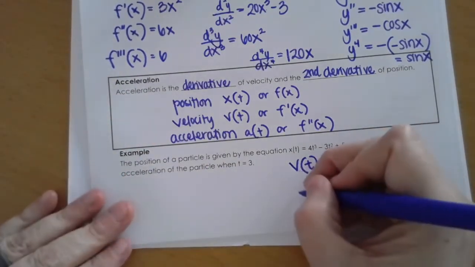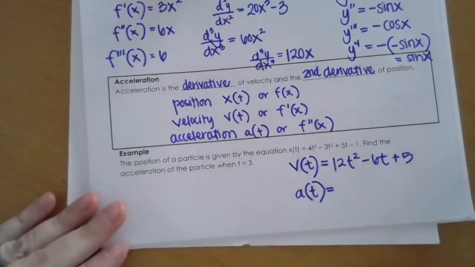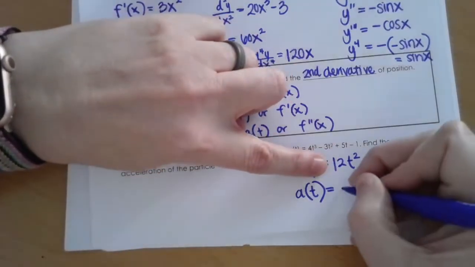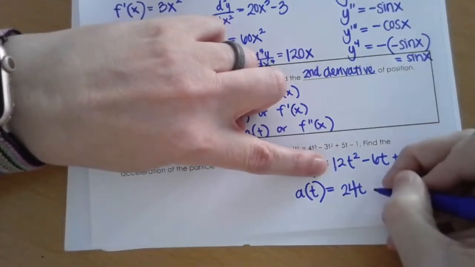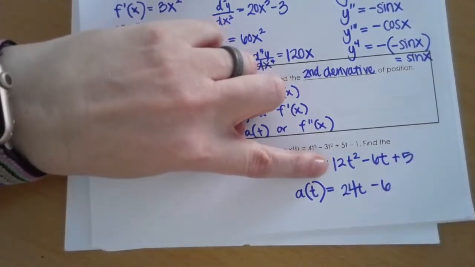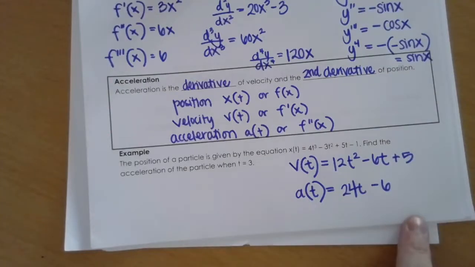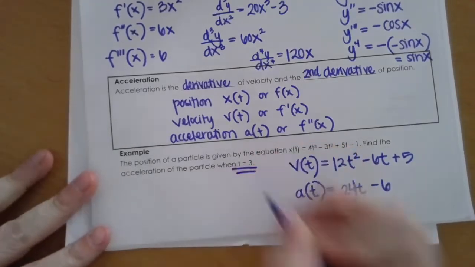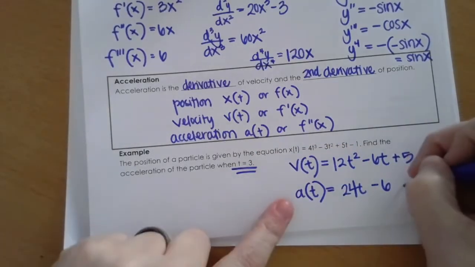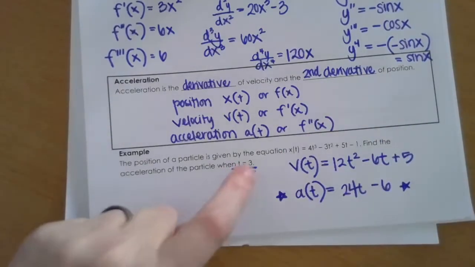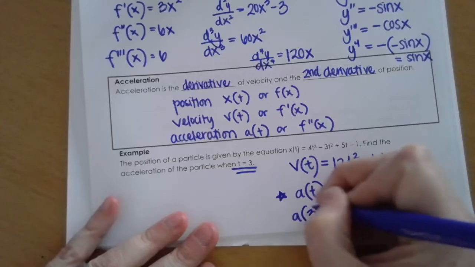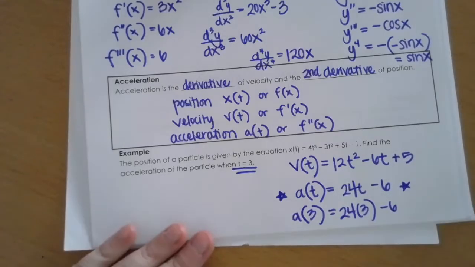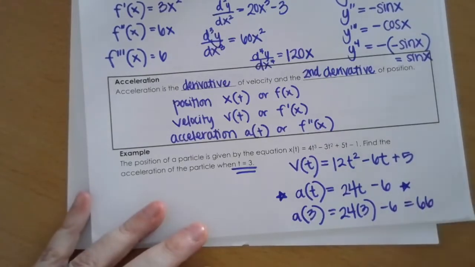But they want the acceleration equation, so I have to go one more derivative down. So starting at velocity, one more derivative, and I've got 24t right here. I've got negative 6 here, the constant's gone. So we have an acceleration function. But go back and look at what they asked. Find the acceleration for the particle when t is 3. So I actually have one more step. Now that I have acceleration, I want it at a certain time. So a at 3 is what I want. So 24 times 3 minus 6. And that gets me 66.